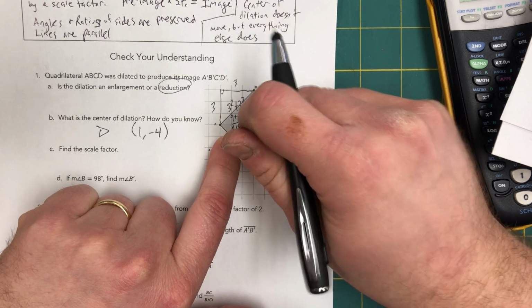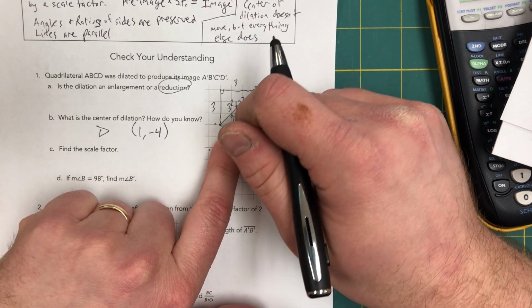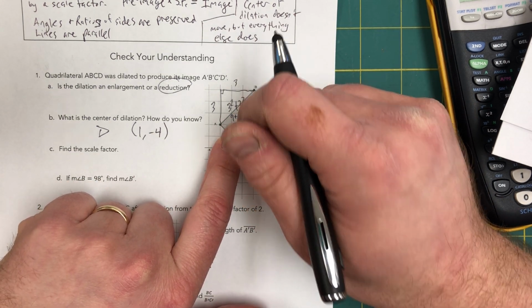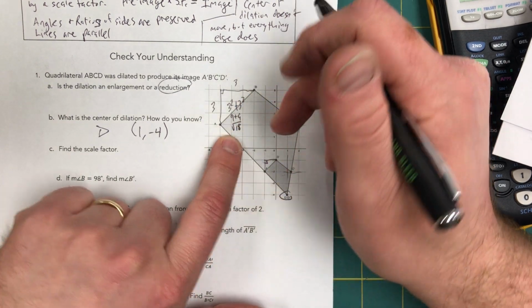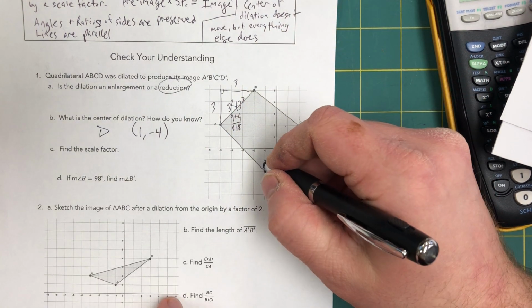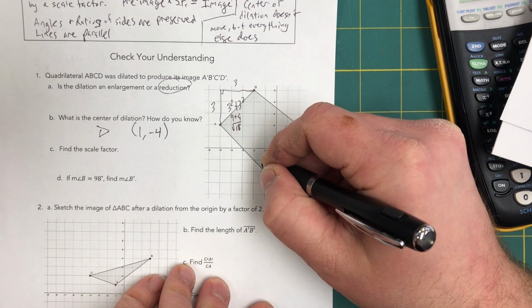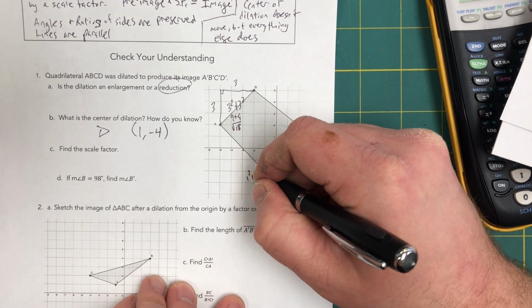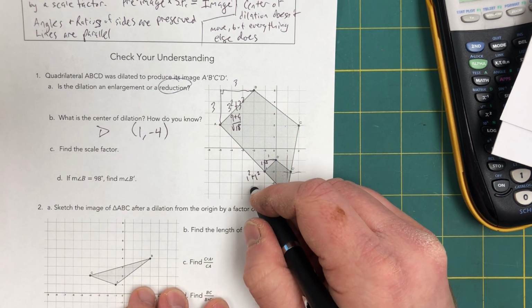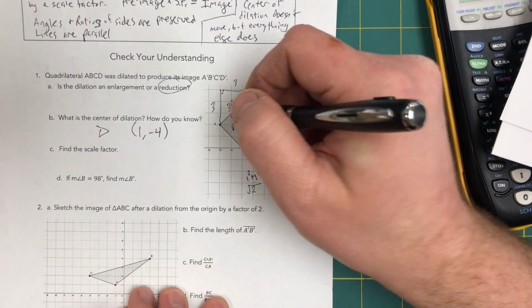I'm actually gonna leave this as the square root of 18. Let's see what this is. 1 and 1. So that's 1 squared plus 1 squared. So that's 2. So square root of 2.